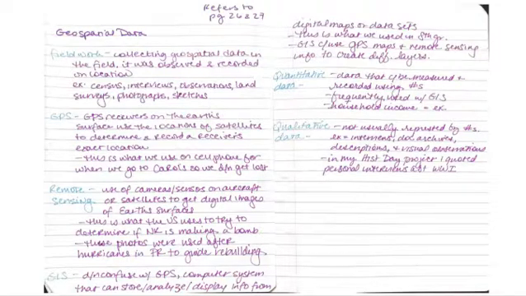But if you look at what I did for GPS, I wrote GPS, I can't even read my notes here. GPS receivers on the Earth's surface use the location of satellites to determine and record a receiver's exact location. And then I wrote a note to myself: this is exactly what we use on cell phones when we go to Carol's so that we don't get lost. Okay, that's my example.